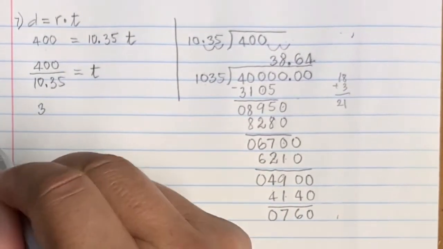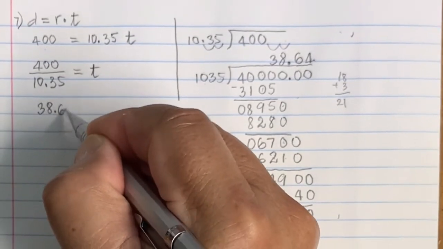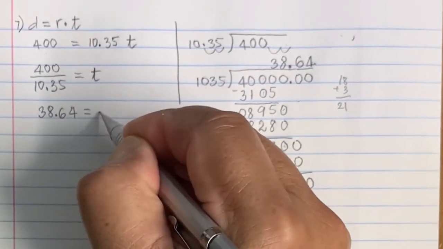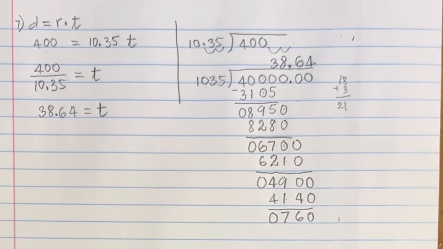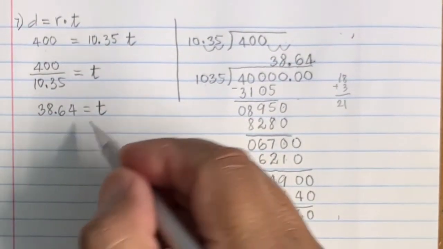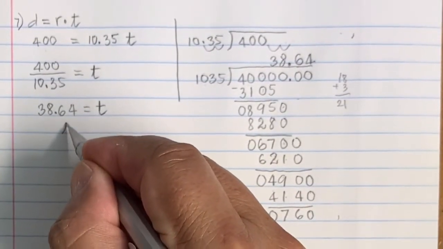So 38.64 equals T. You don't want to leave it like this. Some teachers don't like it like this. So you want to switch them around. So T equals what?